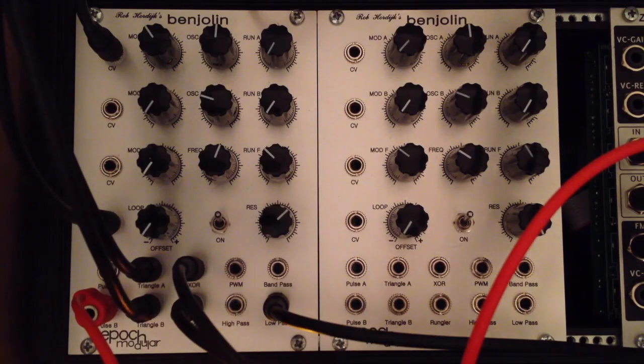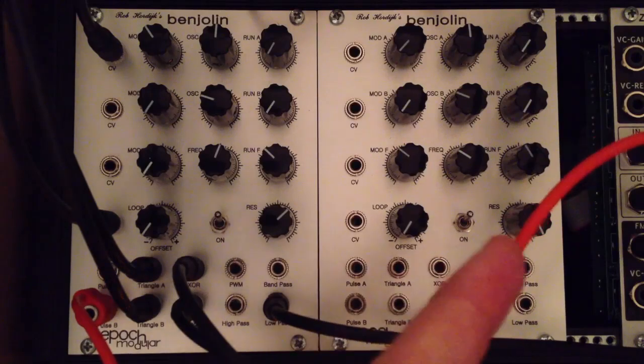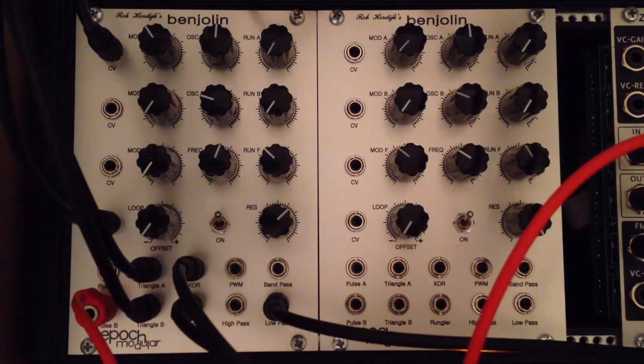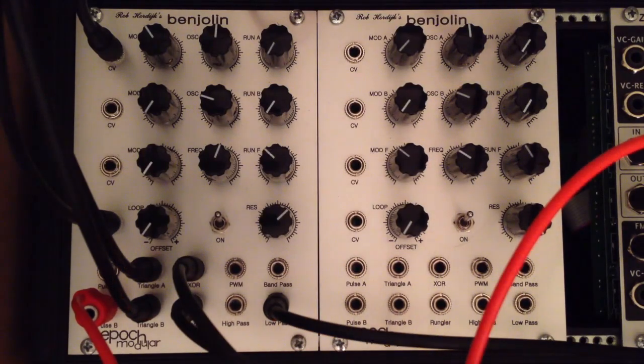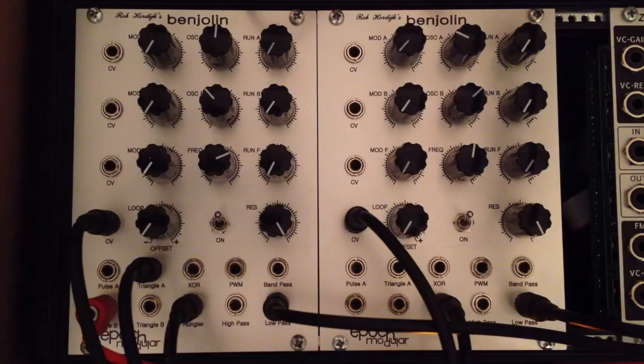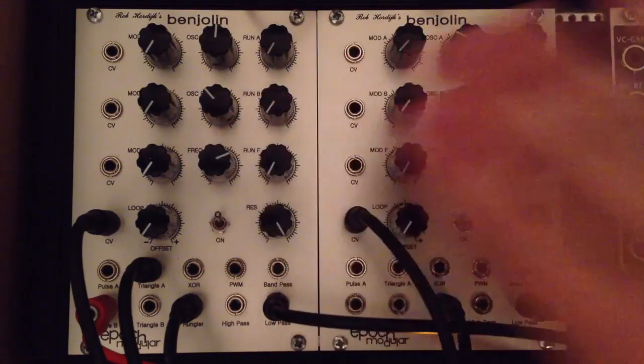Let's get one final patch in where I bring in Benjolin number 2, who's been a little lonely here, and sort of put something together and play us out. Alright, our last patch. I wanted to break it down and pull it way back now that we have 2 Benjolins here, and I'm really not patching up a whole lot of stuff. What we'll be listening to is Benjolin 1, Benjolin 2.